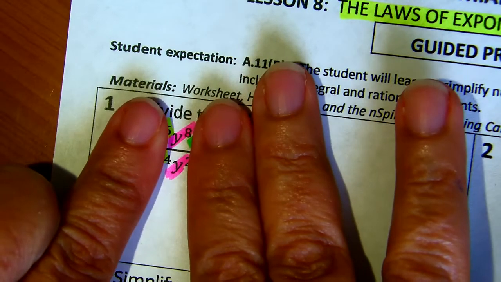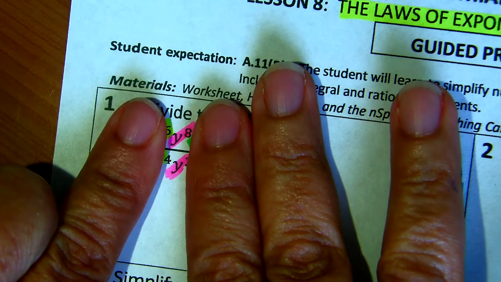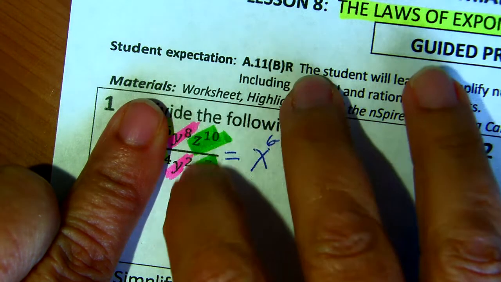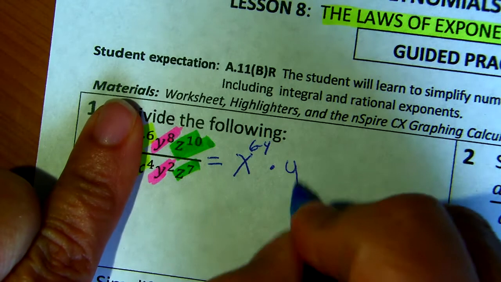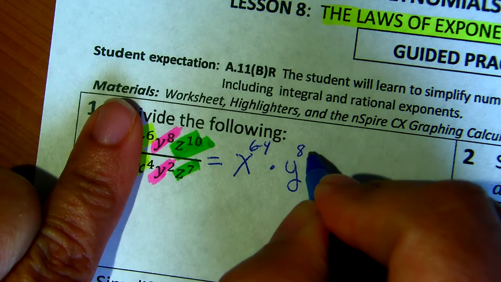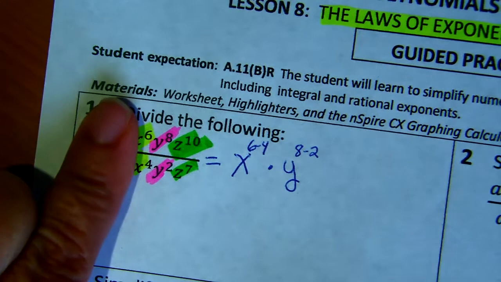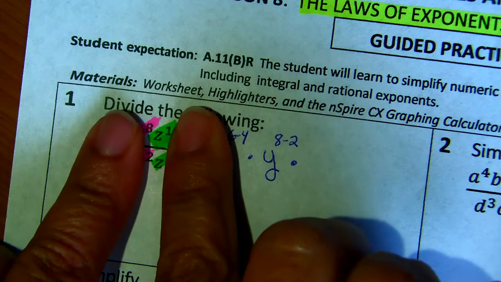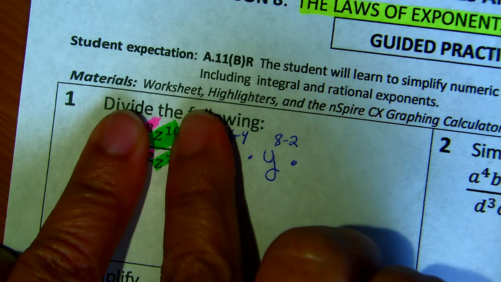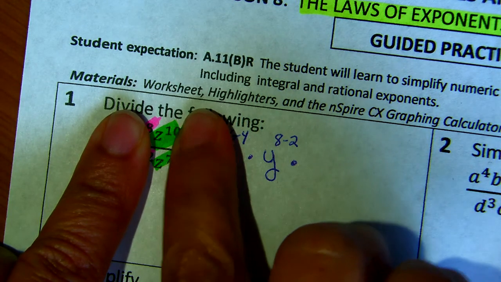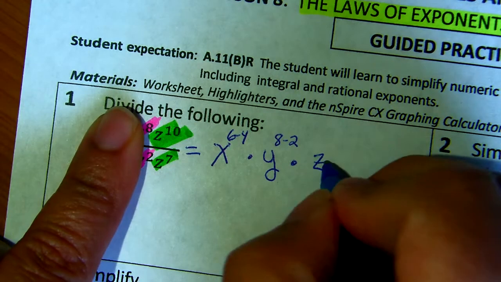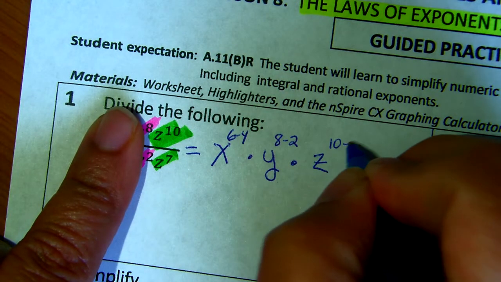Then the y's. Notice how I'm covering them. We're going to subtract the exponents, and the exponents are 8 and 2. So you write y and subtract 8 minus 2. Then the z. The exponents are 10 and 7, so those are the ones that we're going to subtract, 10 and 7. And you put z, 10 minus 7.